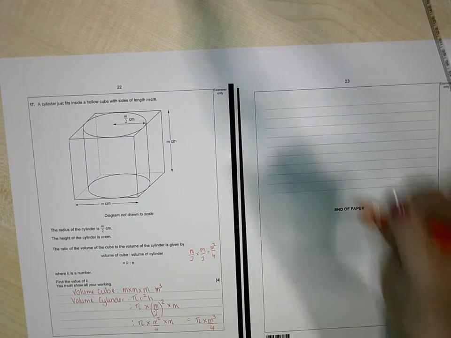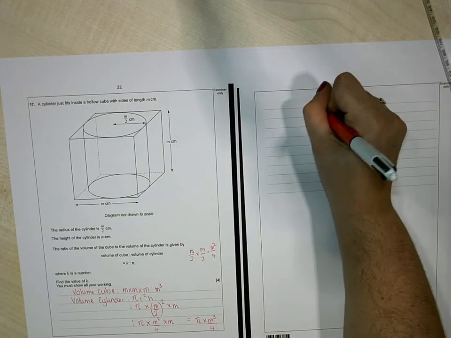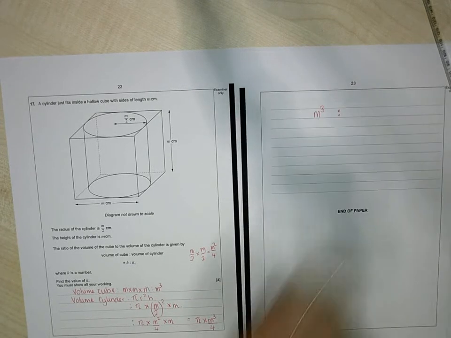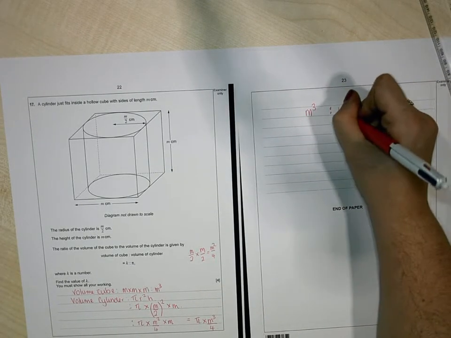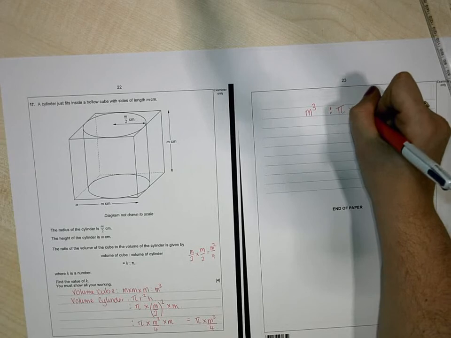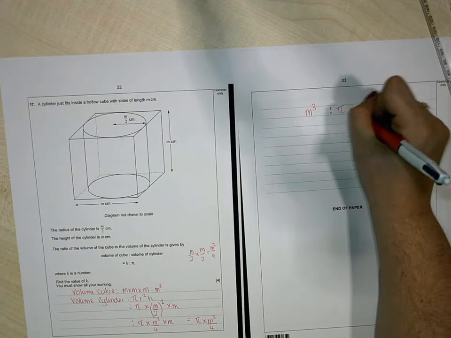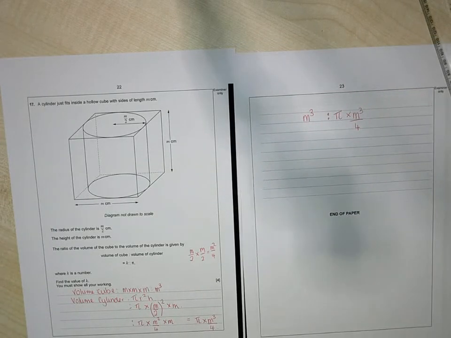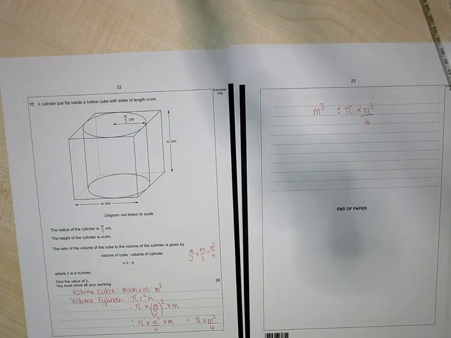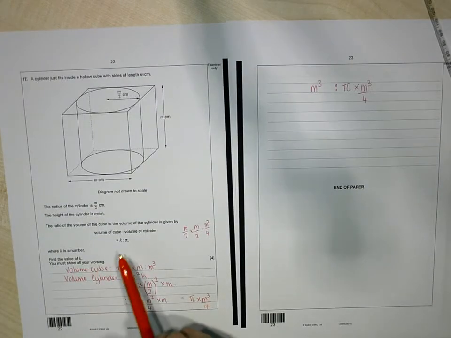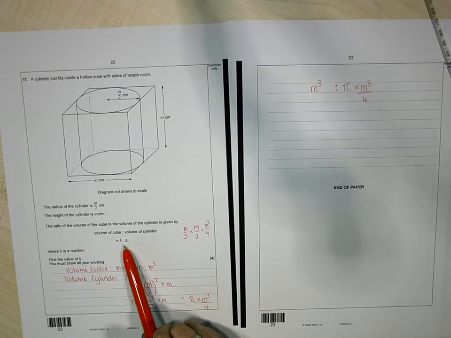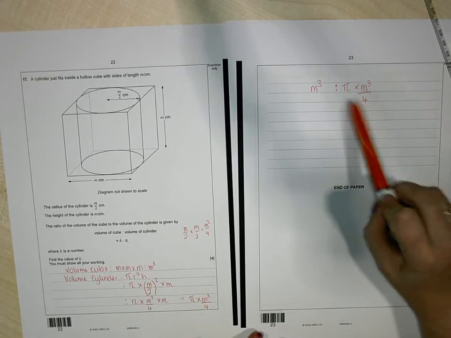So let's put it into this ratio now. The volume of the cube was m cubed to the ratio of pi times m cubed over 4. If I look back to my ratio over here, it's k to pi.